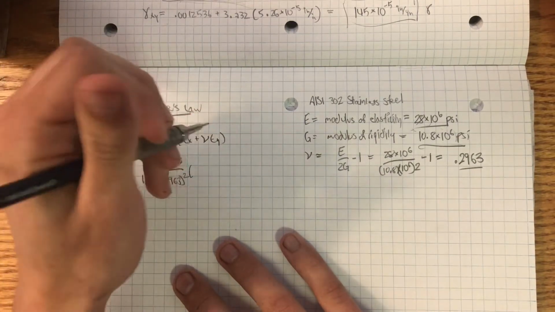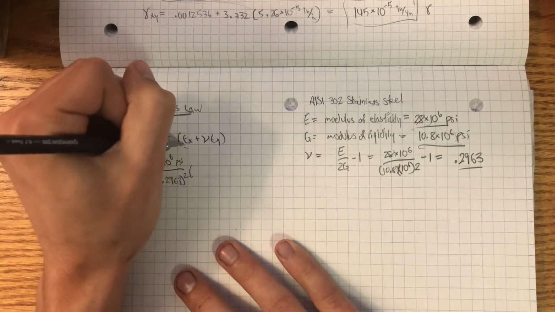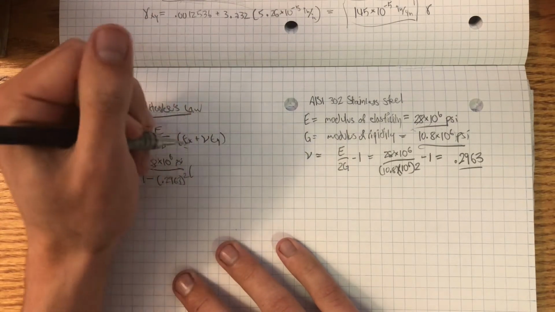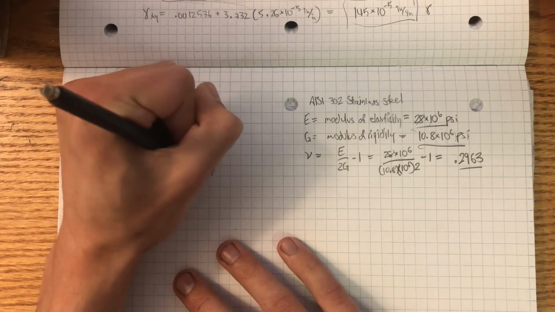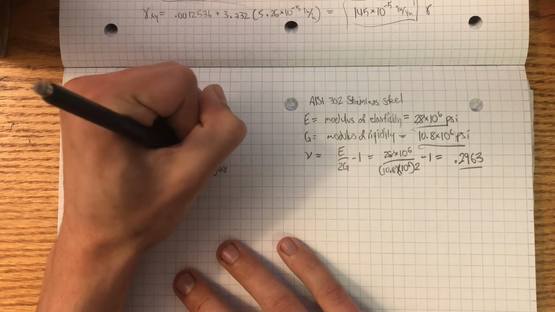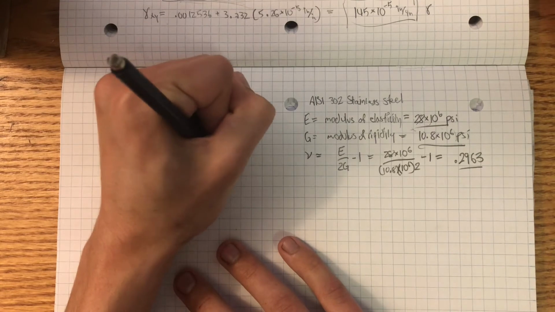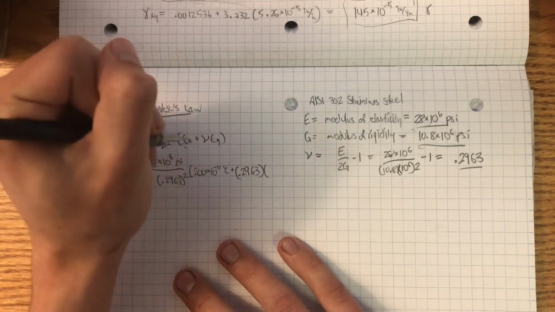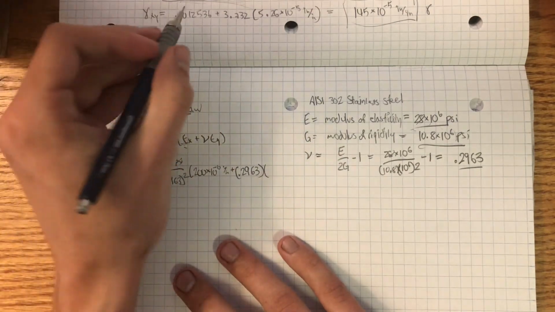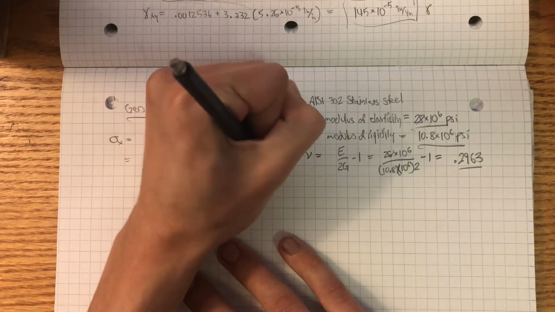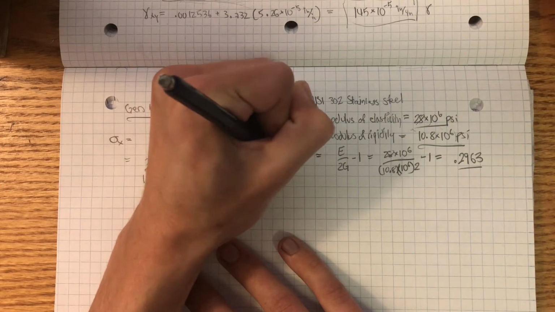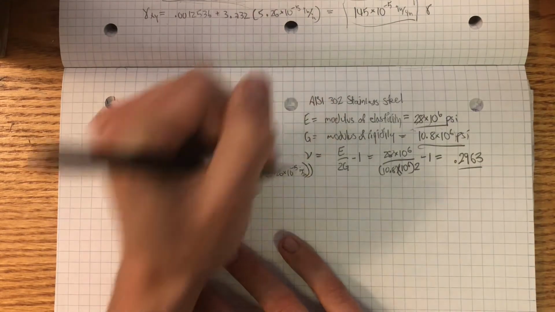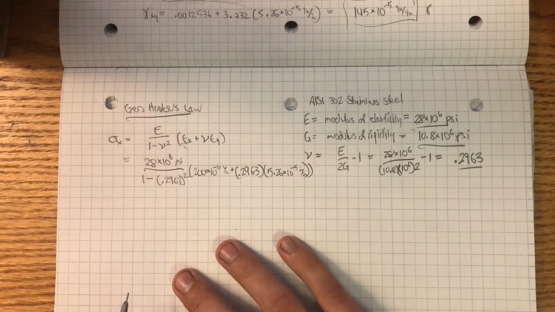And then we will plug in our normal strain in the x direction, which we previously defined as 200 times 10 to the negative 6 inches per inch, plus 0.2963 times our normal strain in the y direction, which we already defined, which is 5.26 times 10 to the negative fifth inches per inch, right? Close those off. There we go.